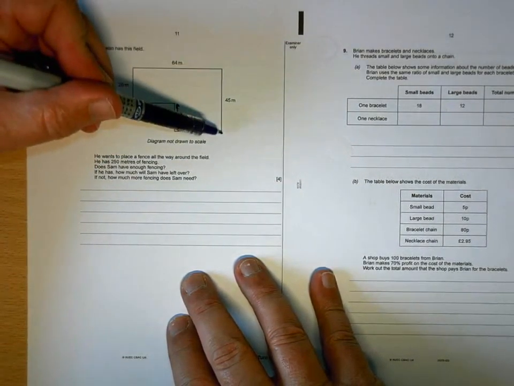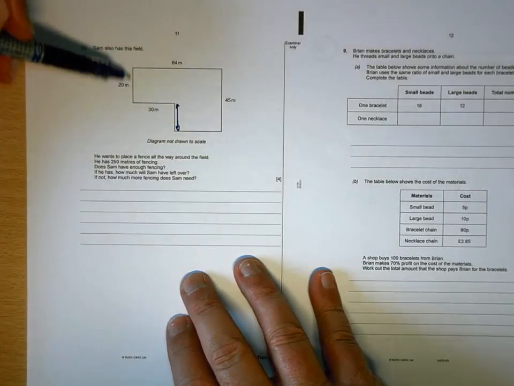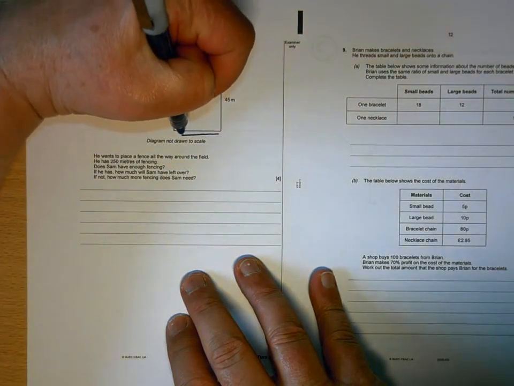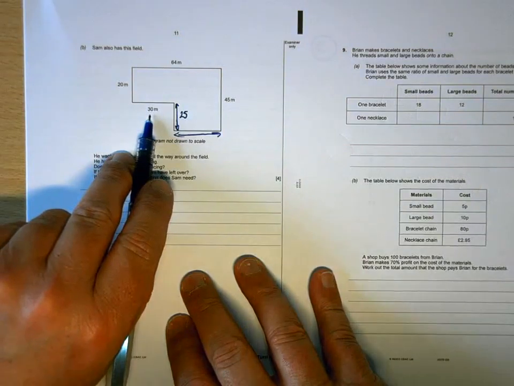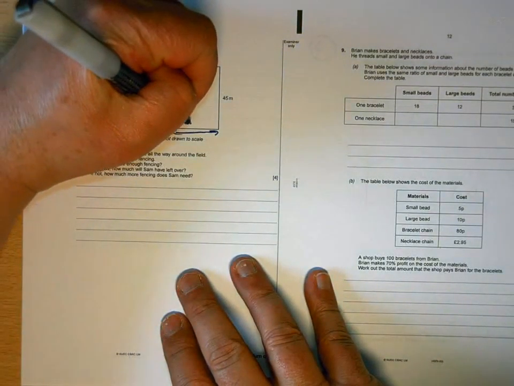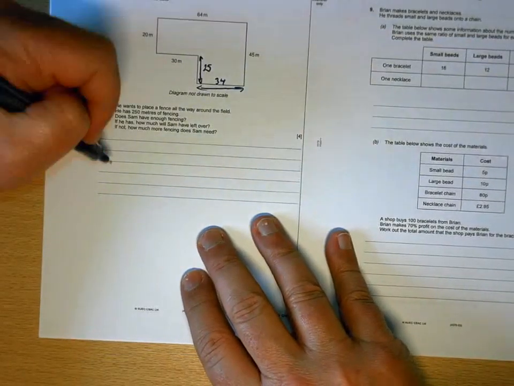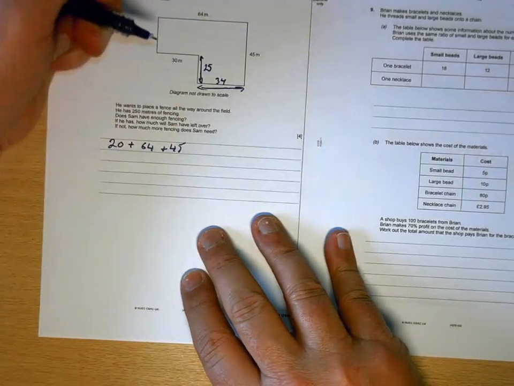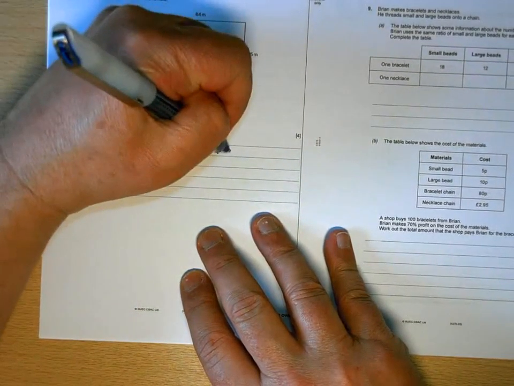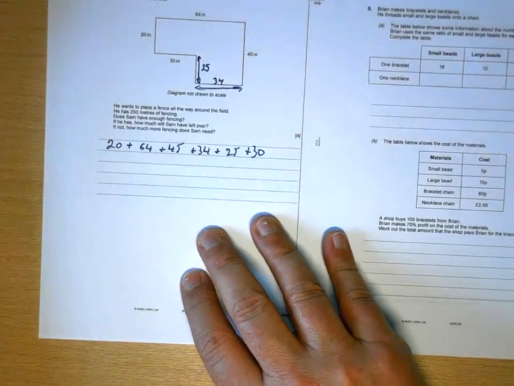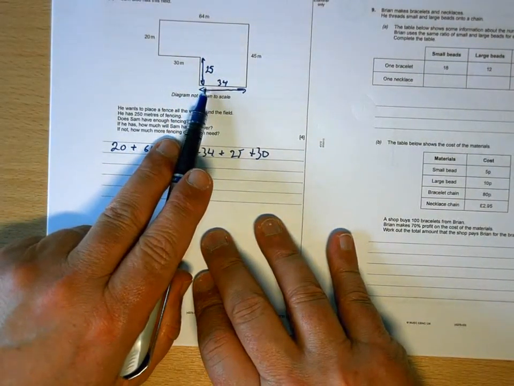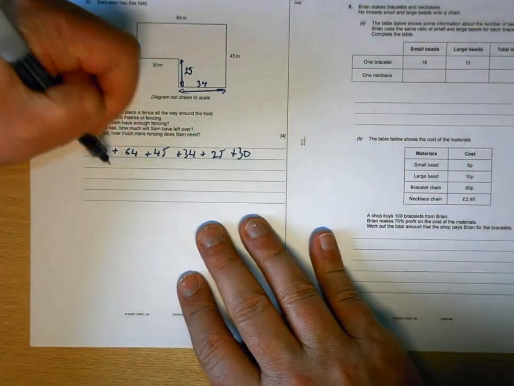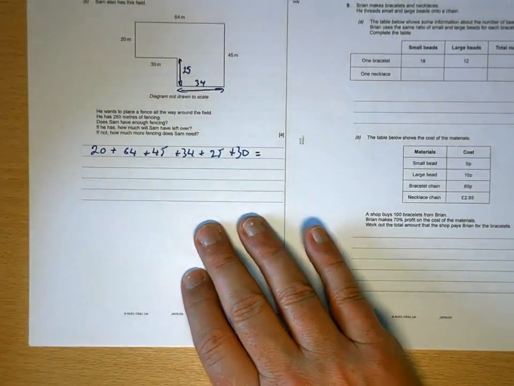So if that is 45 all the way across, it's 20 from there, so that distance there is 25, and this distance here is going to be 34. So the perimeter of the shape is going to be 20 plus 64 plus 45 plus 34 plus 25 plus 30. So you're showing that you worked out the missing sides, you're showing how you're working out the total distance. So even if you get the addition wrong, you're still going to earn credit here.